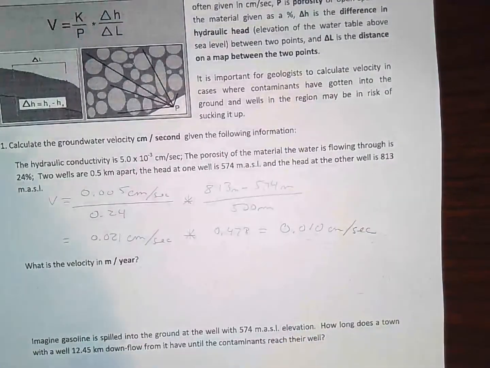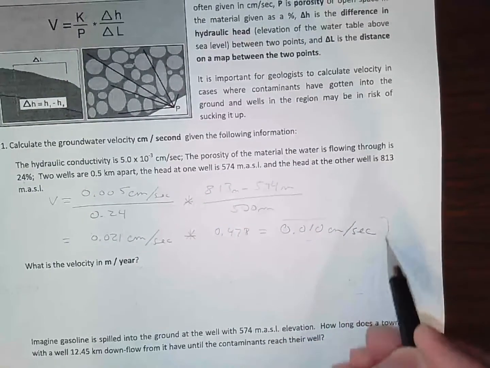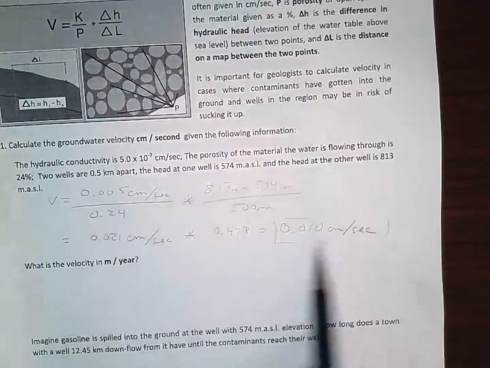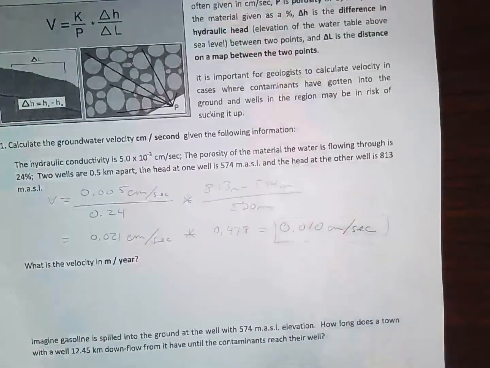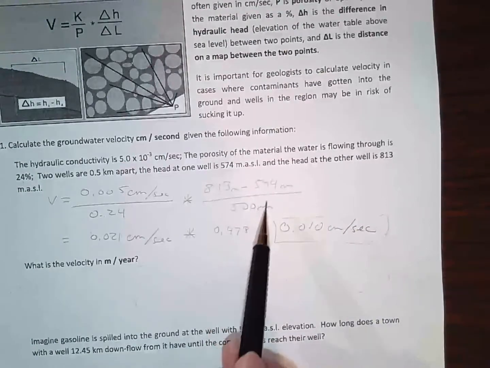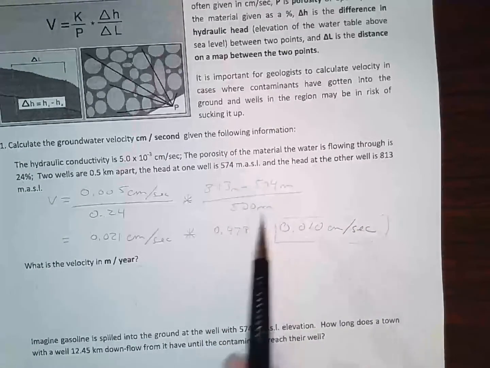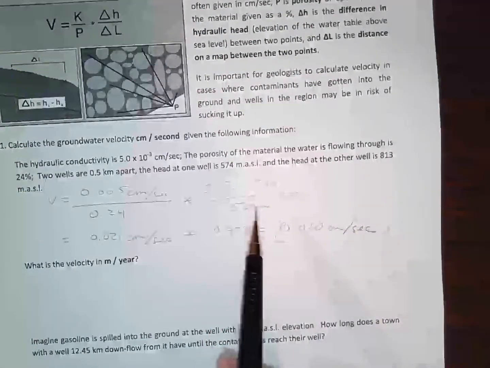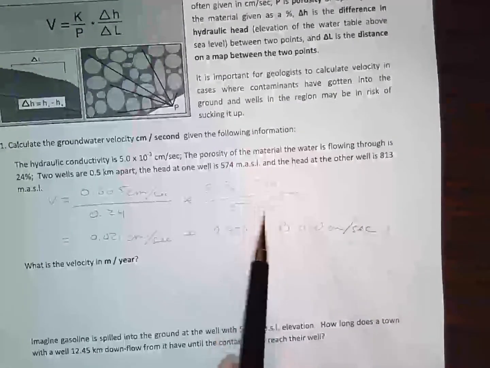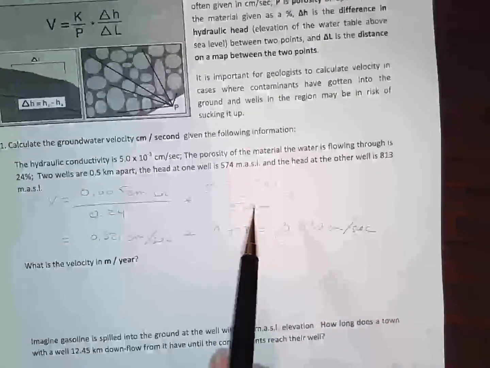All right, and that's the answer. That's the groundwater velocity given these terms from well A to well B, given the gradient or the change in elevation, which we talk about on most topographic maps. We've talked about this as part of the problem for calculating how steep a slope is, right?